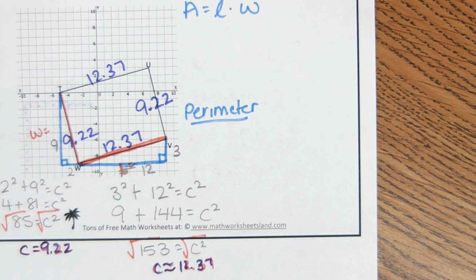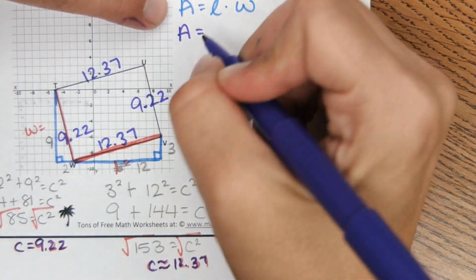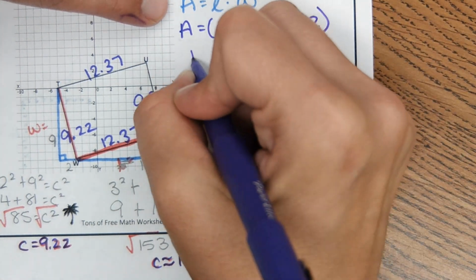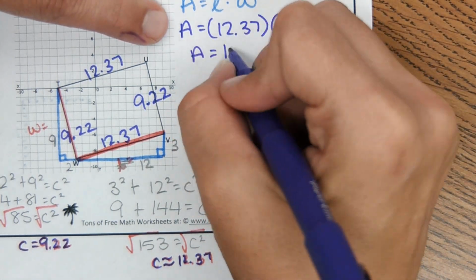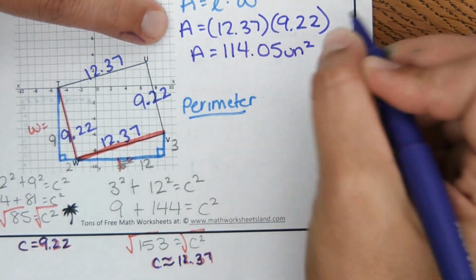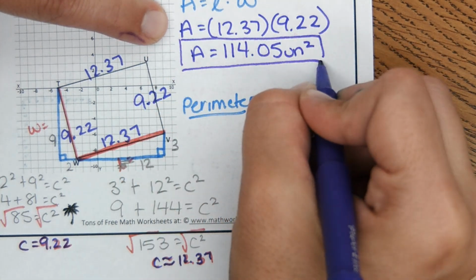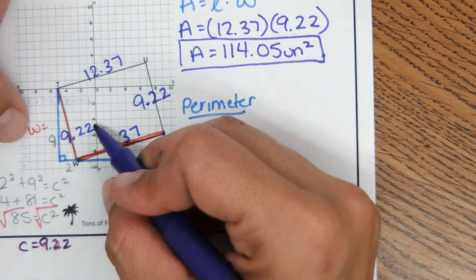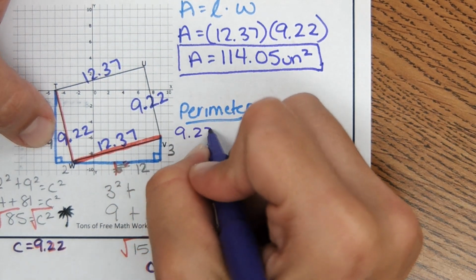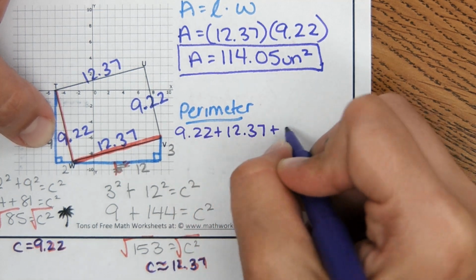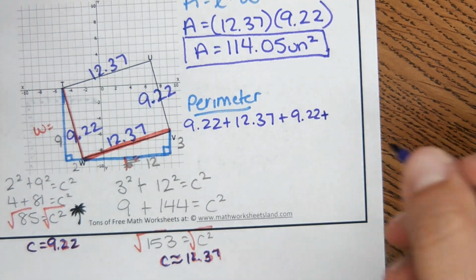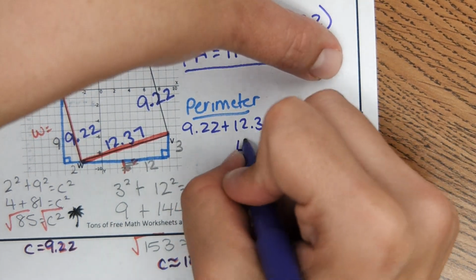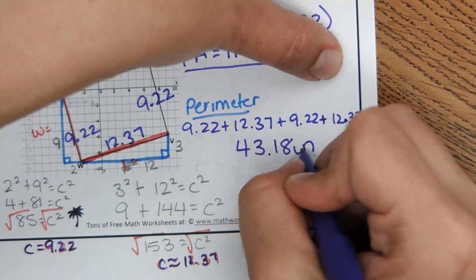Okay, and now that I have all the dimensions, I can plug it into the equation. Area equals length times width, so just 12.37 times 9.22. So the area comes out to 114.05 units squared. Then for perimeter, add up all these values. Plug those four numbers in a calculator and it comes out to 43.18 units.